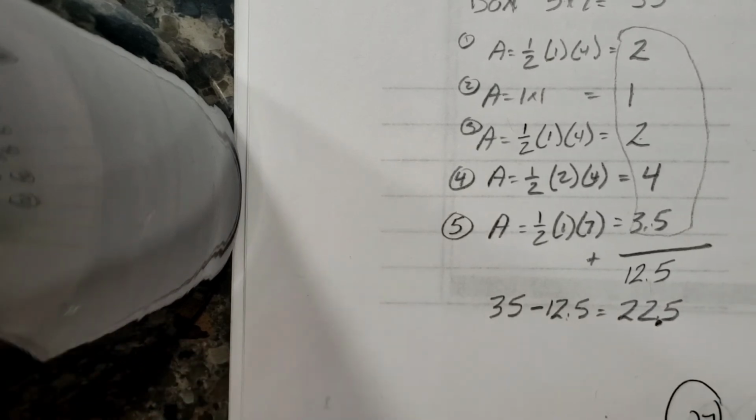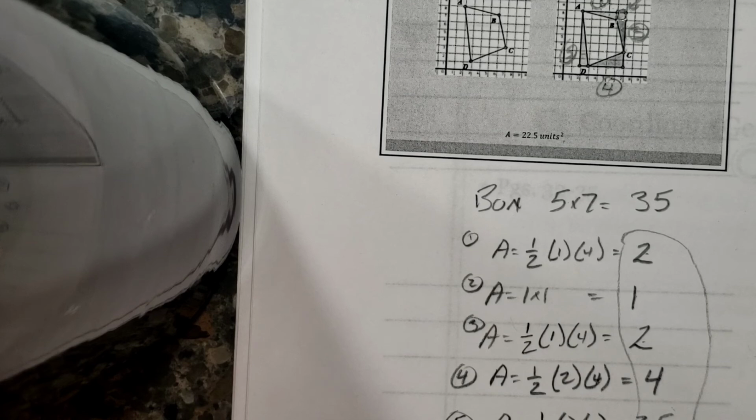Wherever the units are, make sure they're units squared, and that, as you can see, is the answer we've got right here. So that's it. That's the box method. Very simple, very straightforward.